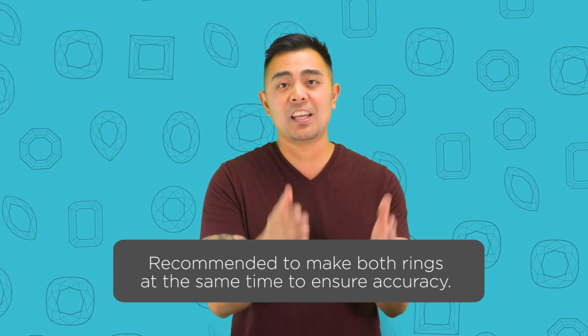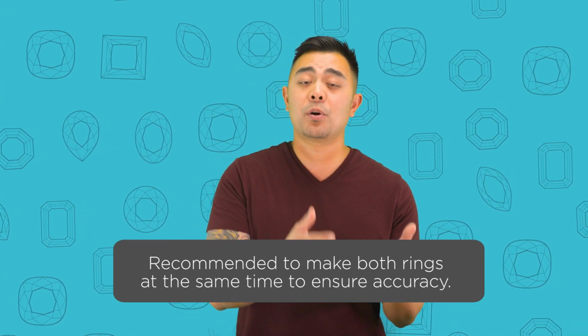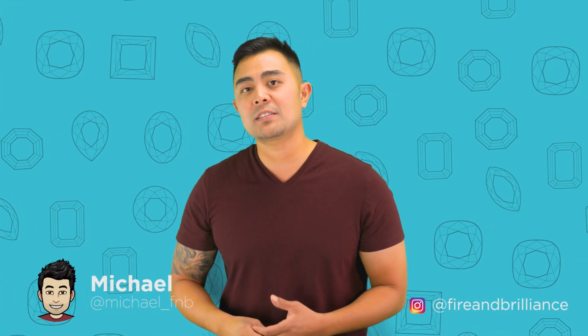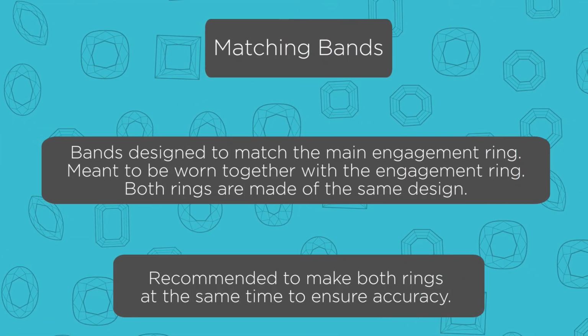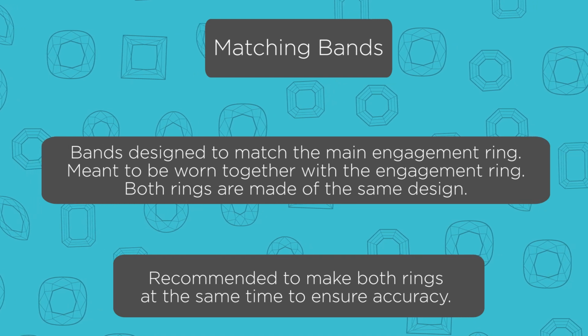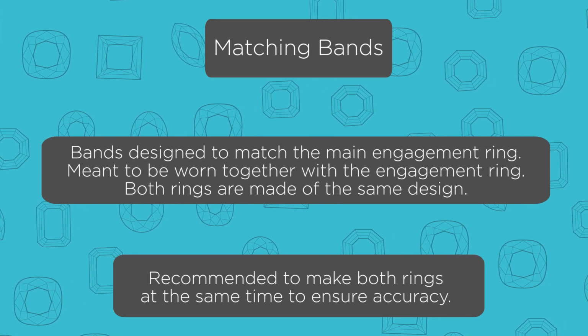And the one piece of advice that I want to provide to you, especially if you're looking for a matching band, is that if you are going to purchase an engagement ring as well as a matching band, it's best to purchase the matching band at the same time as the engagement ring. If you purchase at a later date, then the original designer will have to ensure that the matching band is going to be the same exact size as the engagement ring. The reason why I say that is because sometimes people's finger sizes fluctuate. It may go up or it may go down. So later on in the future, if you purchase a matching band at a different finger size, then the original orientation of that design may have already been altered. So it's always best to make the matching band and the engagement ring at the same exact time.